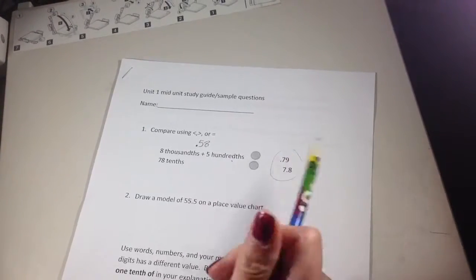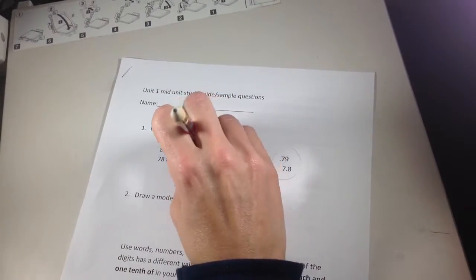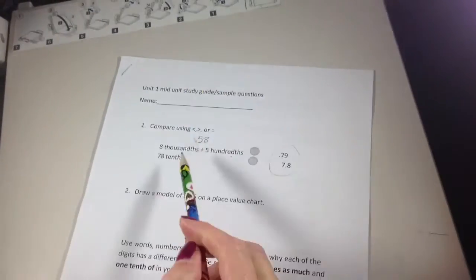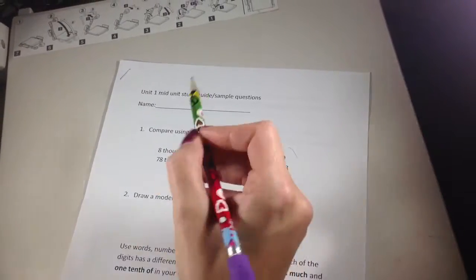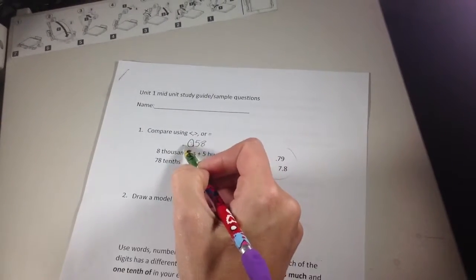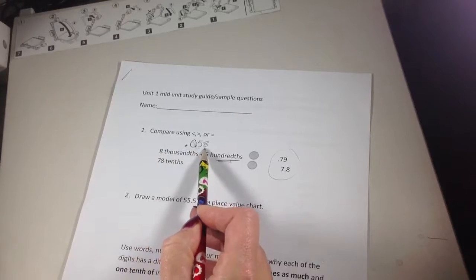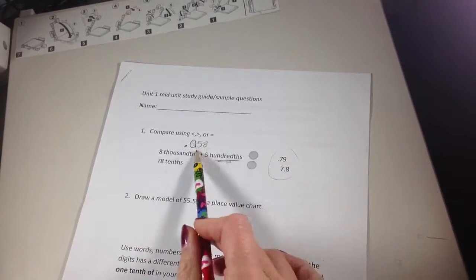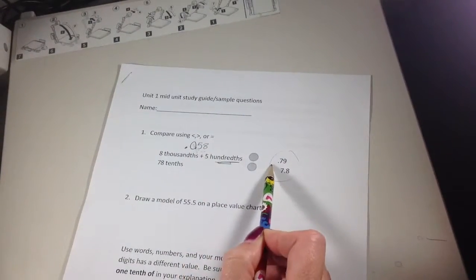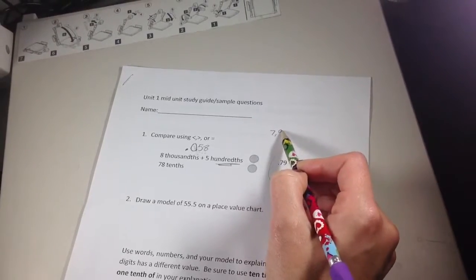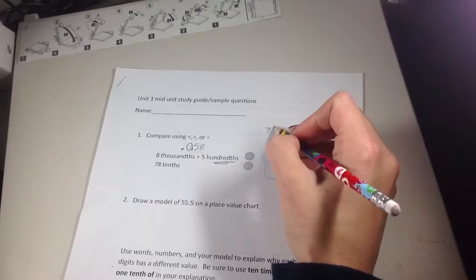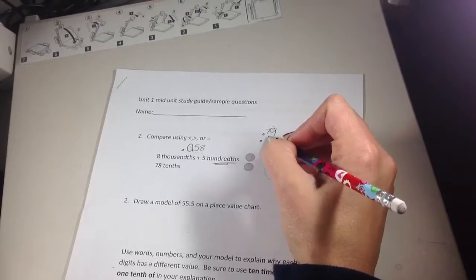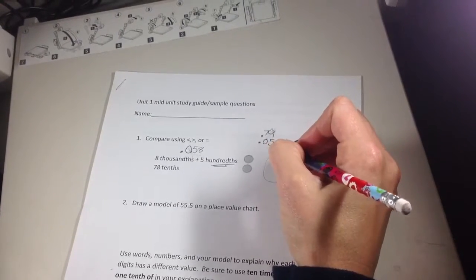Actually, I just wrote the wrong one down. I put the 5 in the tenths place. It should be in the hundredths place. So I need my 0 there. And the 8 has to be in the thousandths place. So now I can easily see if I line up with the decimal, which is what the kids should be doing, lining up by the decimal to see which one is larger.